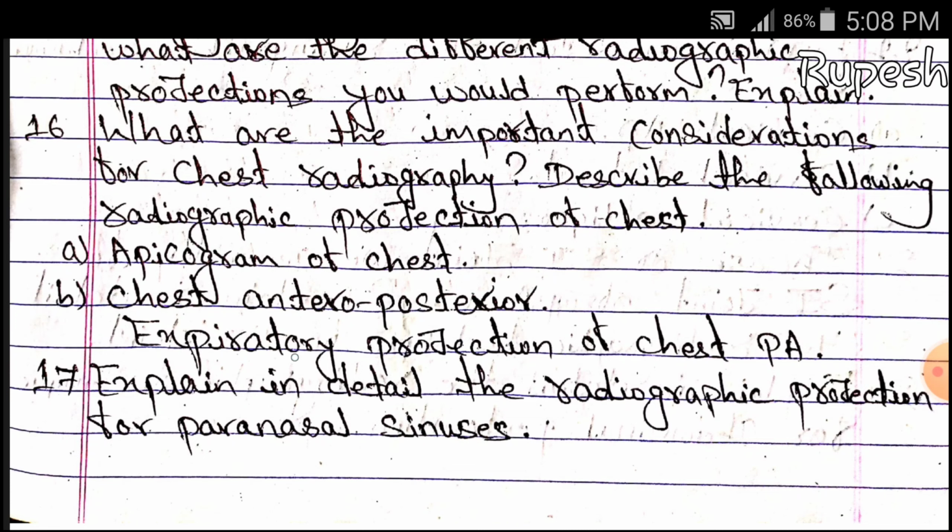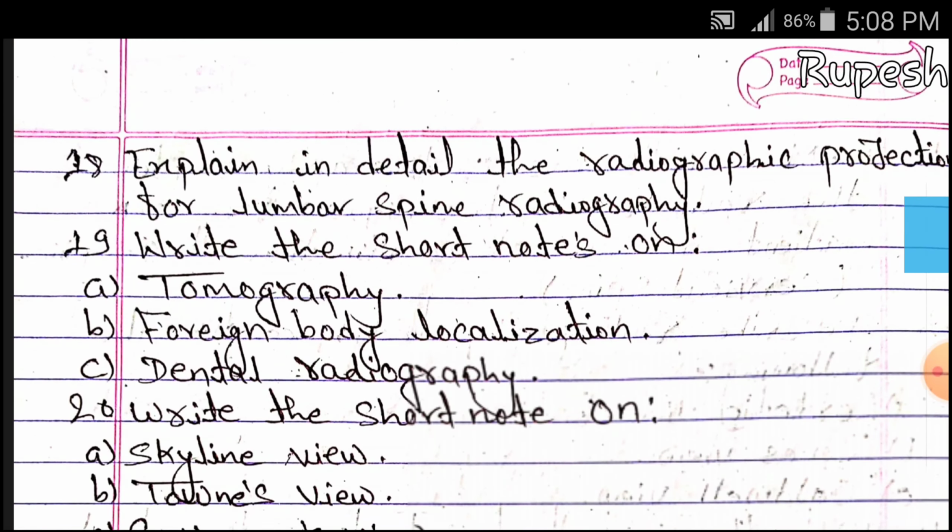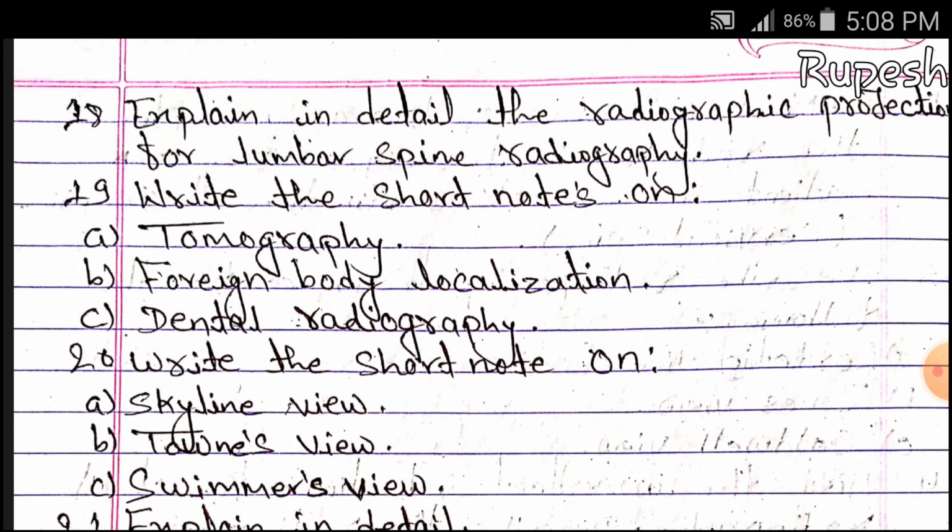So expiratory projection of chest PA. Question number 17, explain in detail the radiographic projection for paranasal sinuses. Question number 18, explain in detail the radiographic projection for lumbar spine radiography.